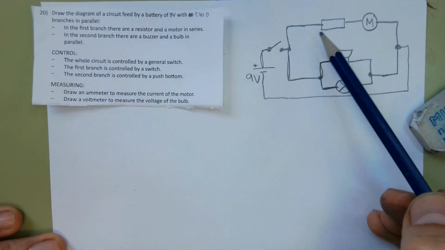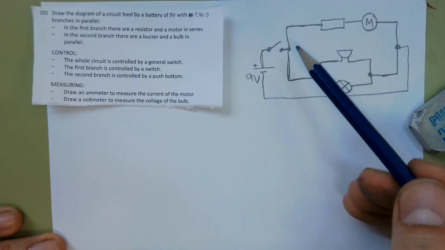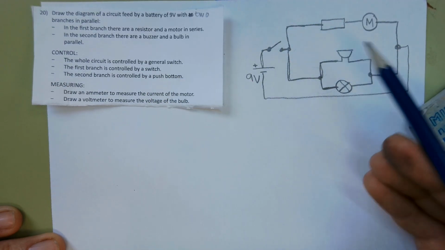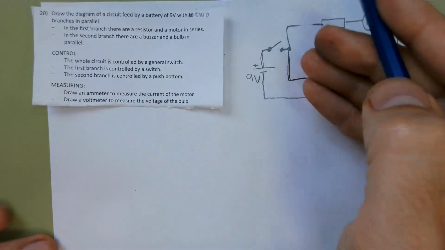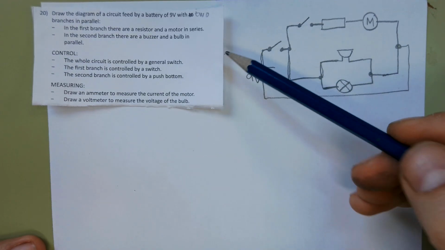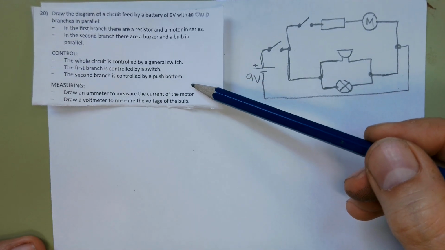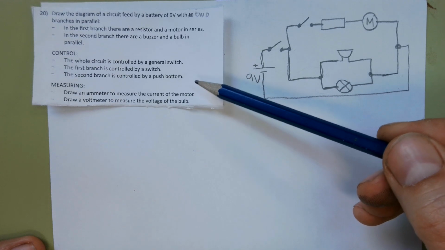I'm going to focus on the first branch, which is controlled by a switch. So again, I need to insert a switch here, but only in the first branch. And the second branch is controlled by a push button. It doesn't say if it's normally open or normally closed.